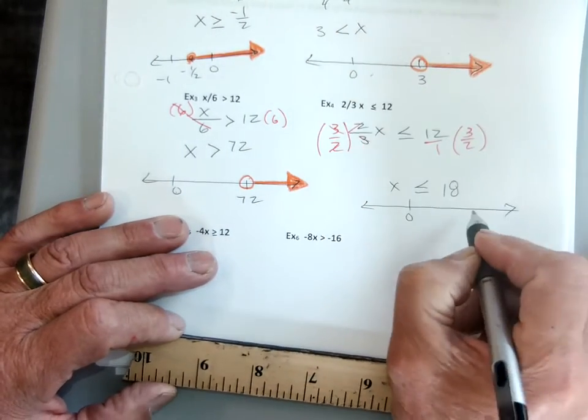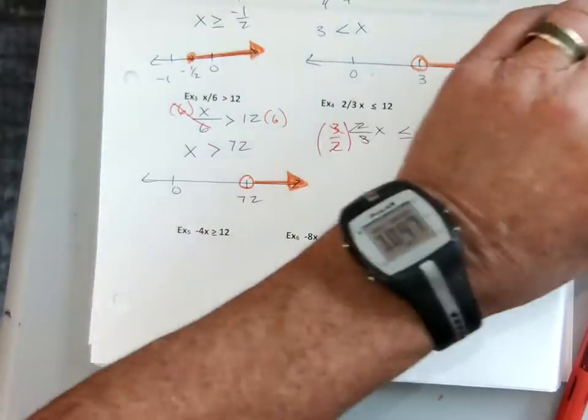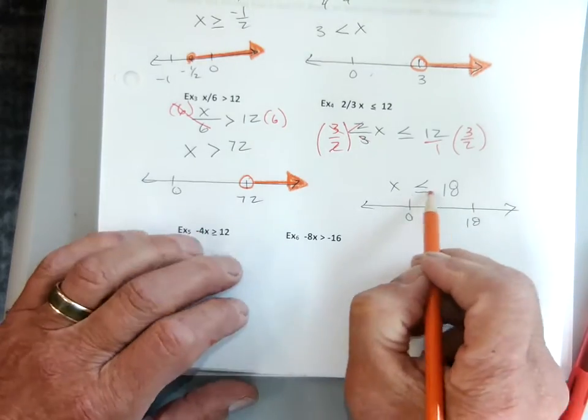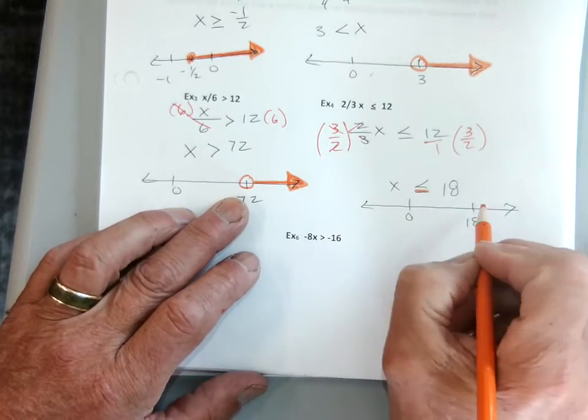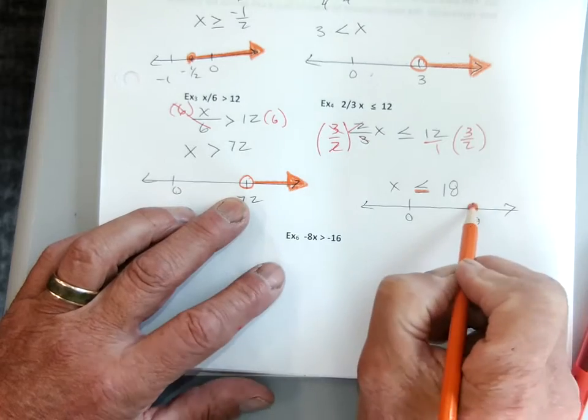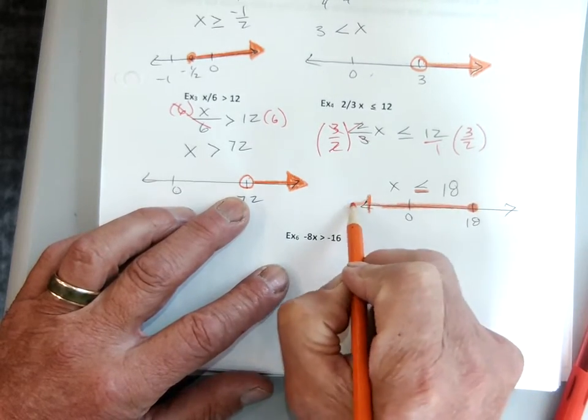Okay, 0, 18. I just need some reference. Less than or equal to, it has to be a solid dot because of the equal to. Less than 18 is all of that, okay?